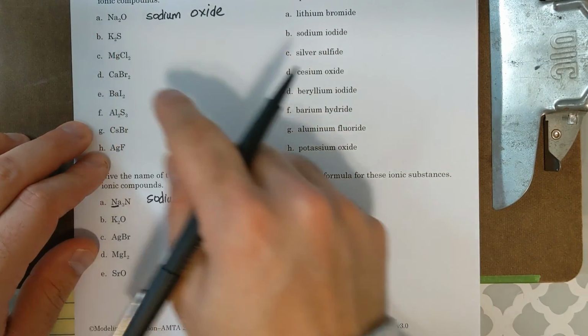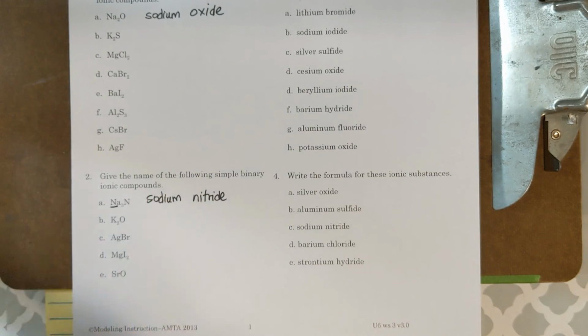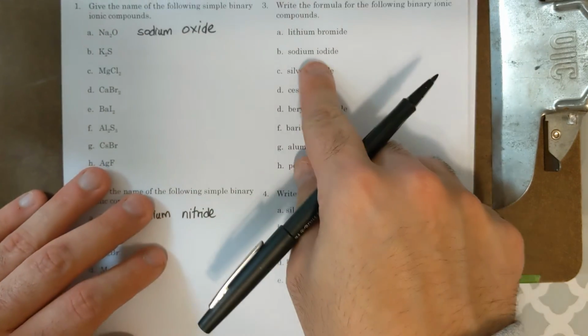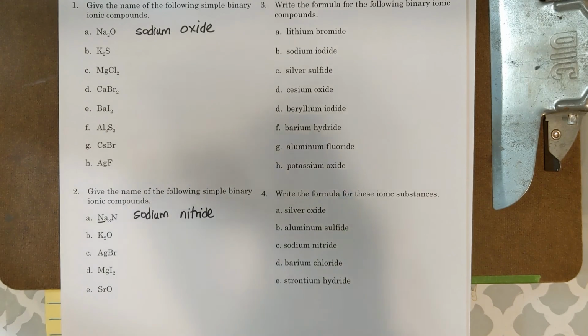Make sure there's a metal and non-metal. Do B through H and B through E. Once you're done with that, move on to my next video where, if I give you the name, how can I write the formula? Let me know if you have any questions or concerns about naming simple ionic formulas. On Monday, we are going to have a quiz related to all of this information.